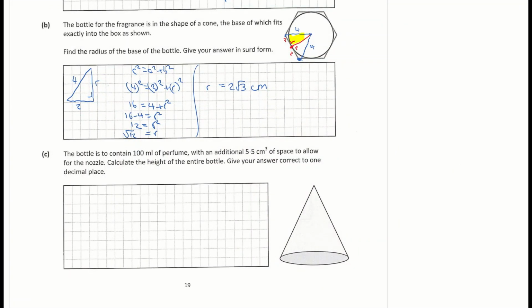Scrolling down now to part C, the bottle is to contain 100 ml of perfume with an additional 5.5 centimeters cubed of space to allow for the nozzle. Calculate the height of the entire bottle. Give your answer correct to 1 decimal point. So let's look at the volume of this. It's the volume of a cone.